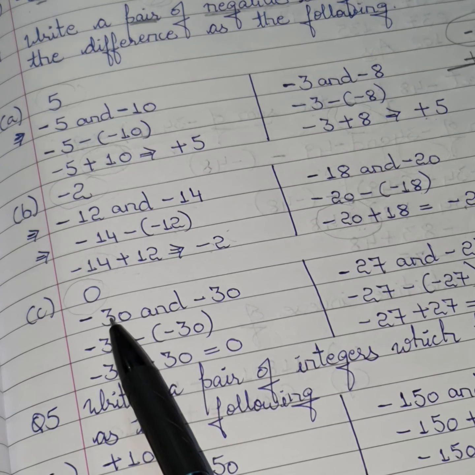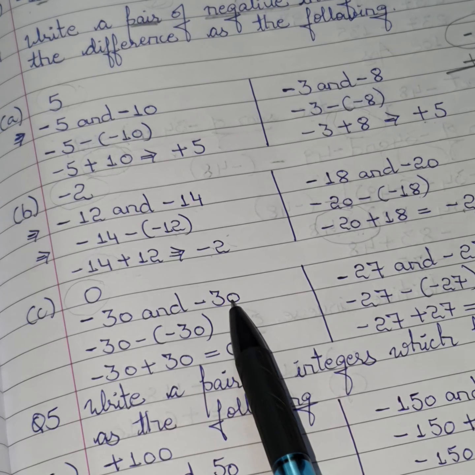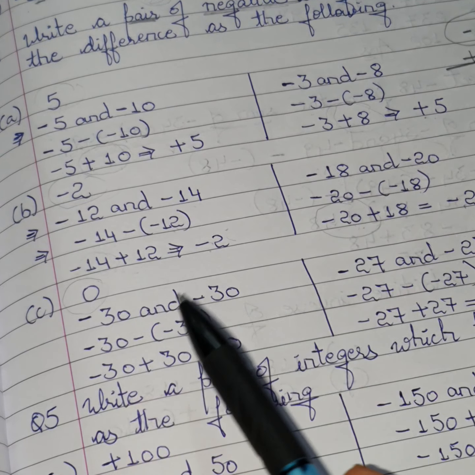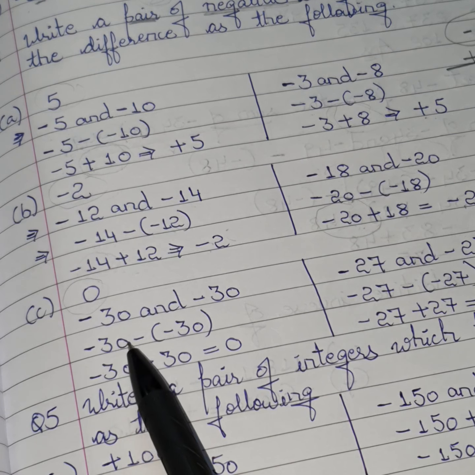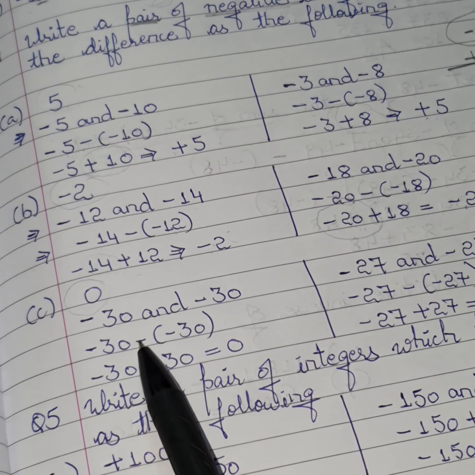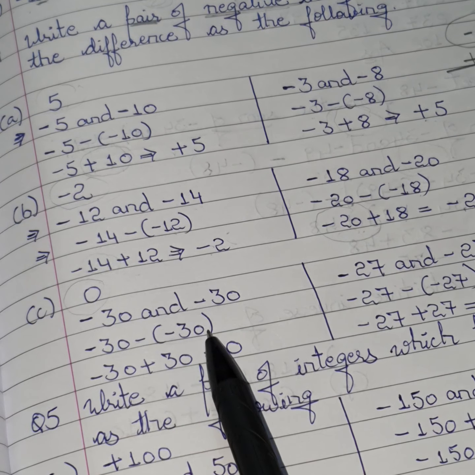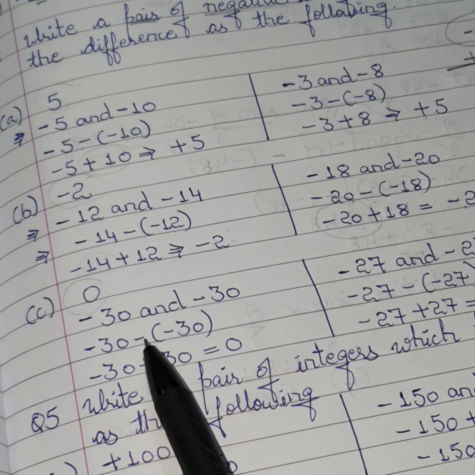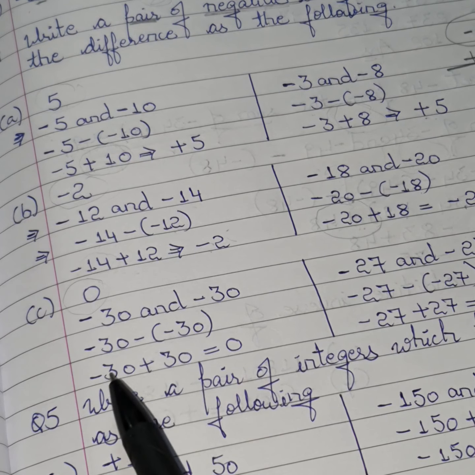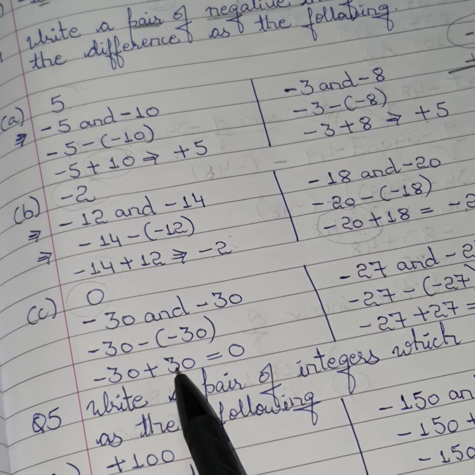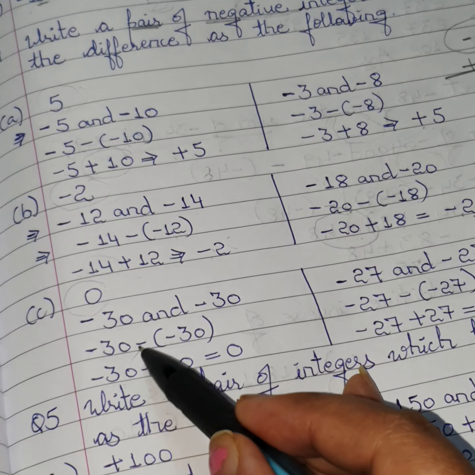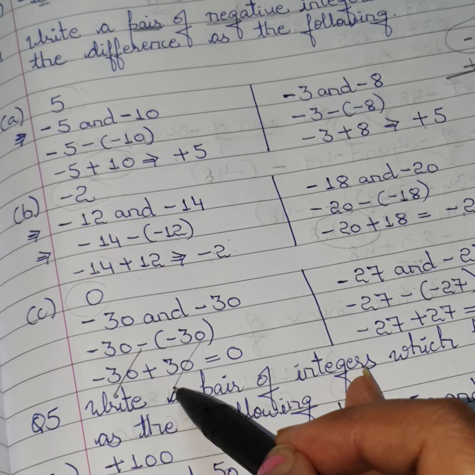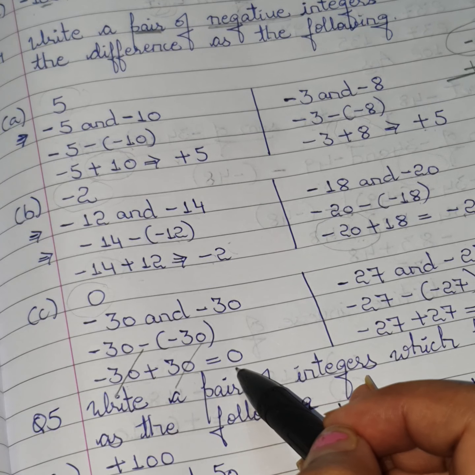Now I have put a minus sign with both the 30s, -30 and -30. So now here both the numbers are the same, so you can put any number anywhere. So -30, then the sign of difference, then in bracket again -30. Next step, open the bracket, minus inside, minus outside, so it will be plus. So -30 and +30. I told you in my previous video, whenever the same integers come with opposite sign, they get cancelled, or we can write simply 0 here.